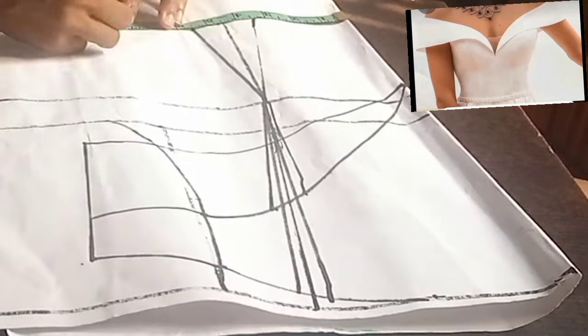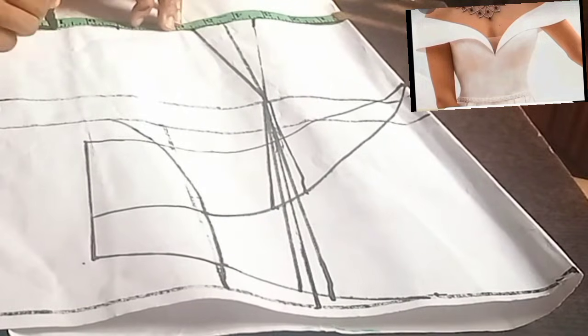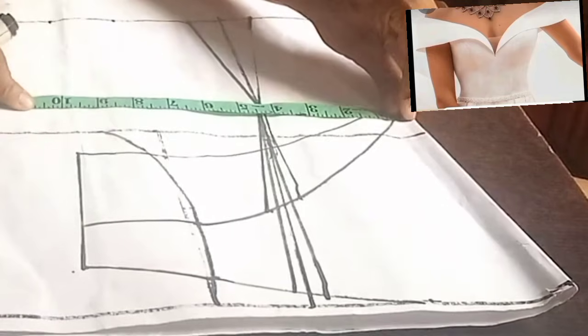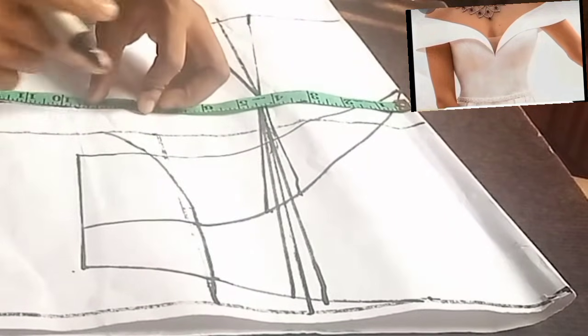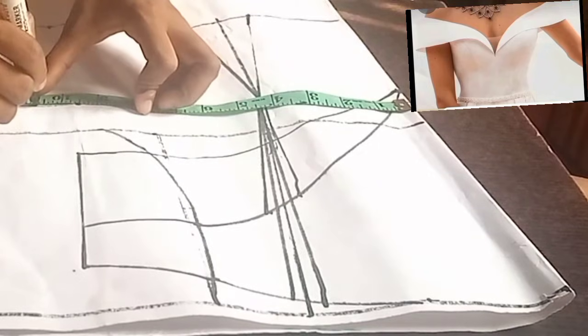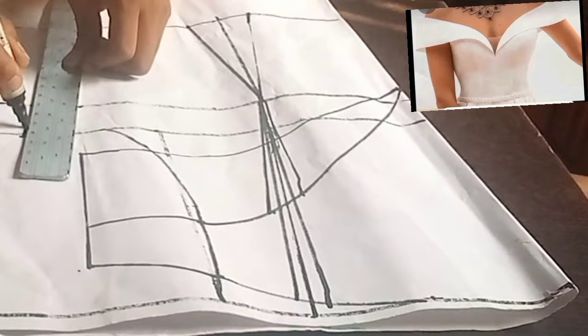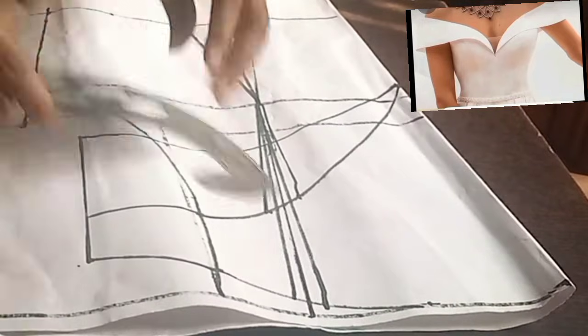Alright, so then I'll measure my horizontal measurement at the waist divided by 4, 8, plus the dart intake, which is 2 inches. I'll mark it. I'll do the same at the bust point, divided by 4 plus the dart. I'll mark it there. Then I'll connect it. Alright, so that's my horizontal measurement. Then I'll go ahead and extend my armhole curve to meet the point.